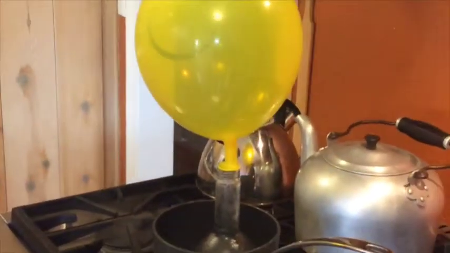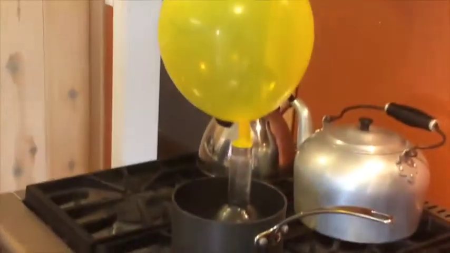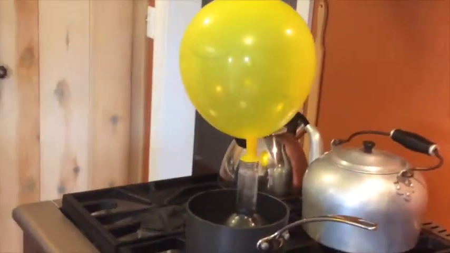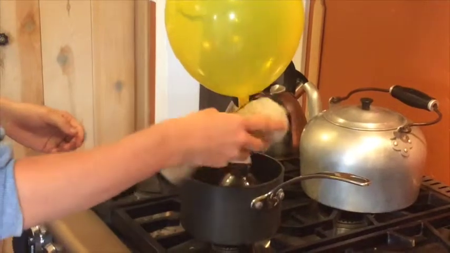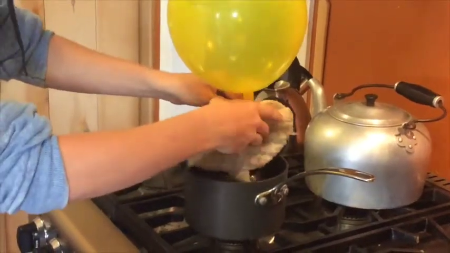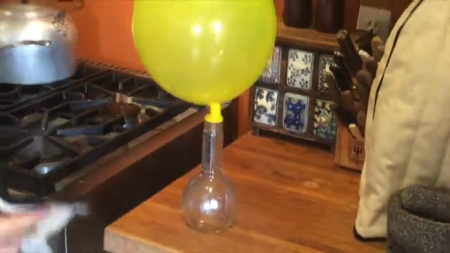I think we should stop. All right, so now we can turn off the heat, and carefully, with a set of heat gloves or another heat item, try to remove the bottle from the water and place it on the counter for observation.